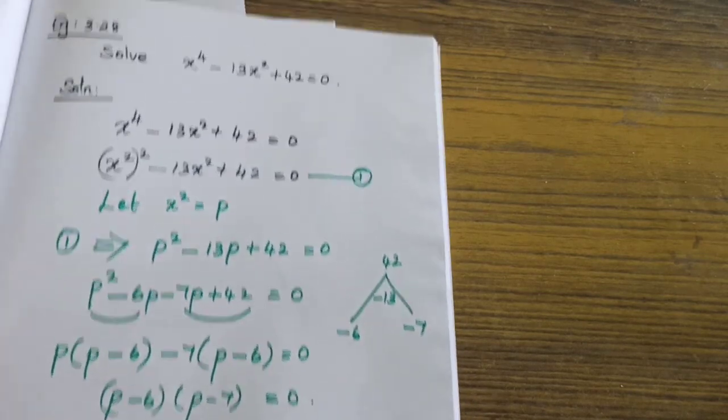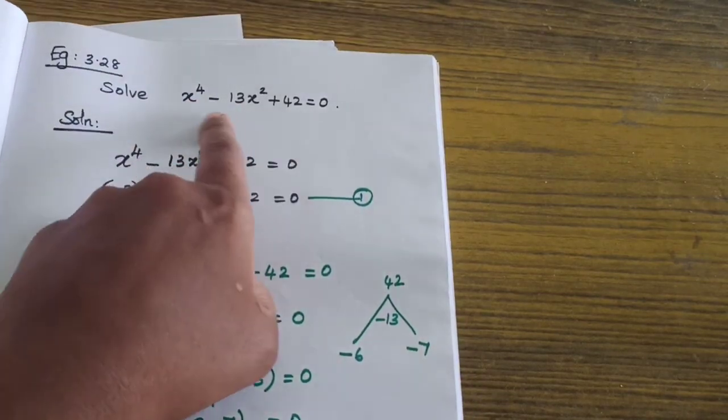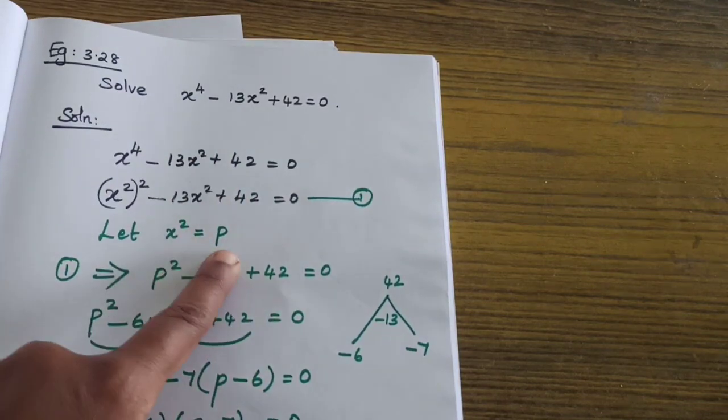Now the question they asked is for the x value only, because the question is in x. Just we substituted, that is p. So we need to take this x² equal to p.